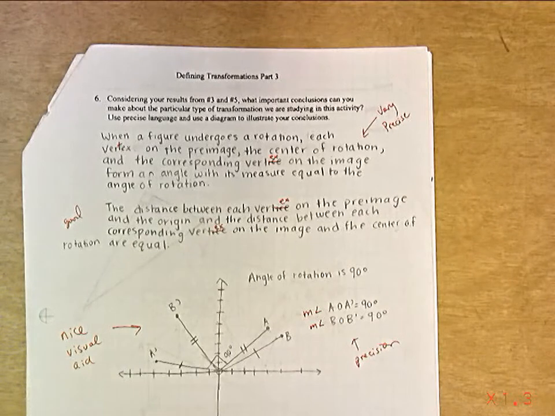In this particular student work sample, I thought the student did an excellent job of being precise with their language. So the student writes, when a figure undergoes a rotation, each vertex on the pre-image, the center of rotation, and the corresponding vertex on the image form an angle with its measure equal to the angle of rotation. So it's just mathematically sound, using good terminology, very precise.